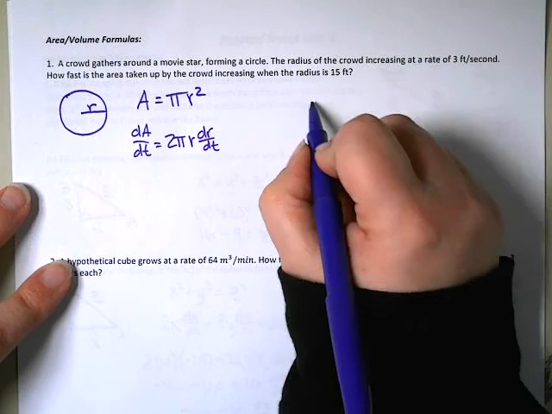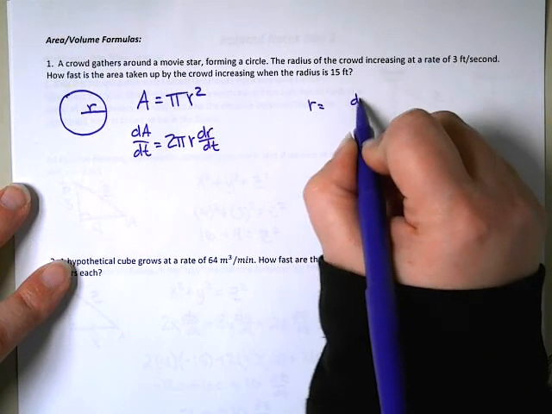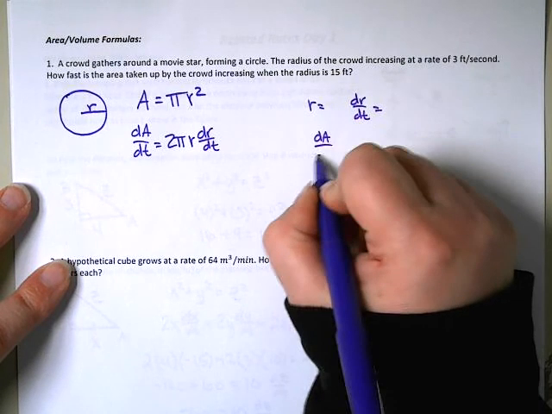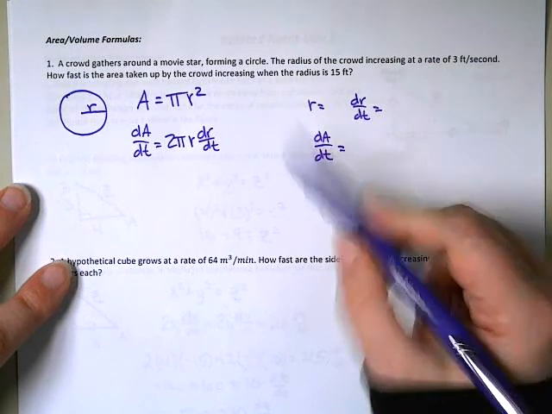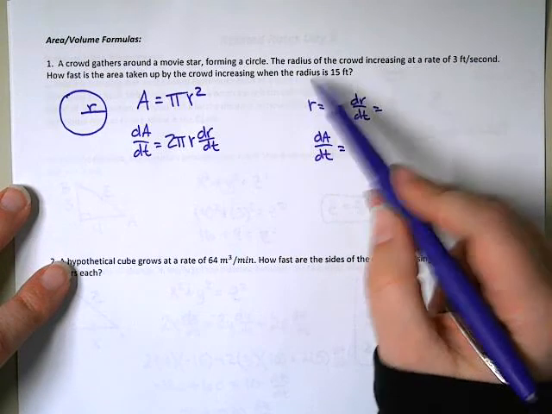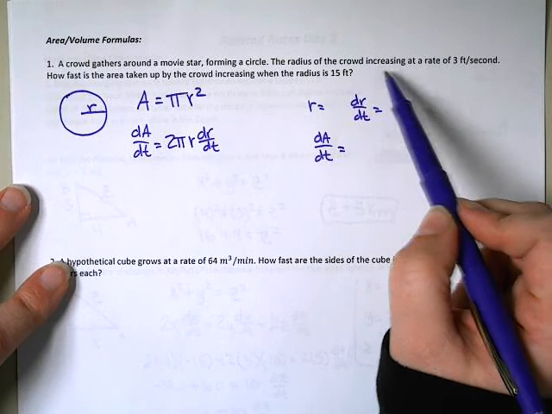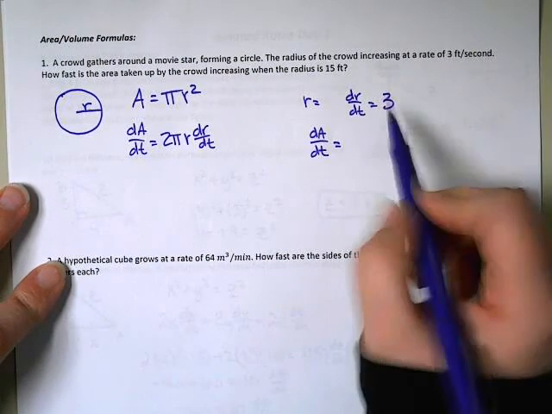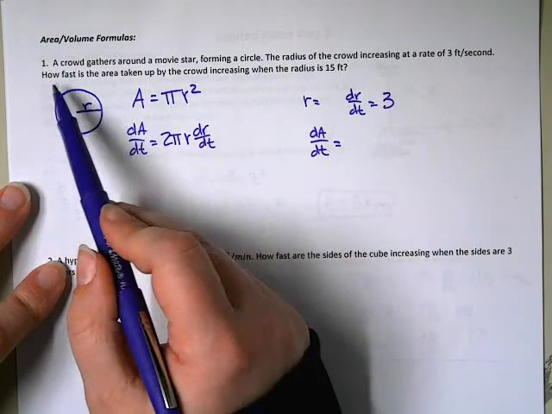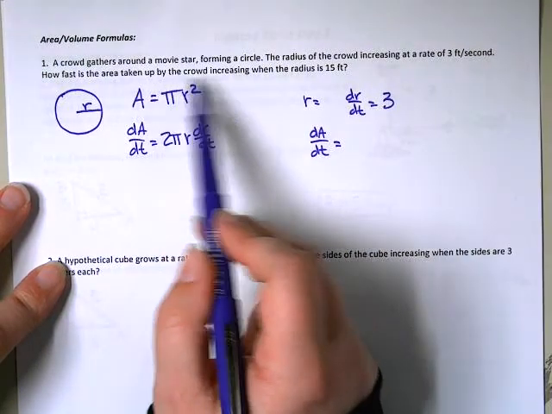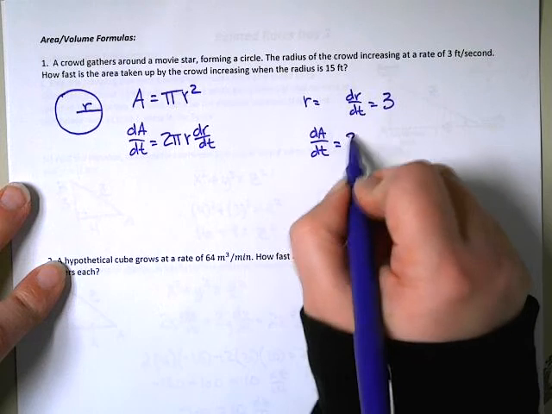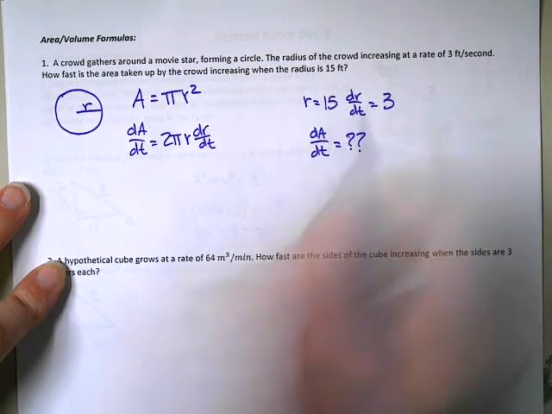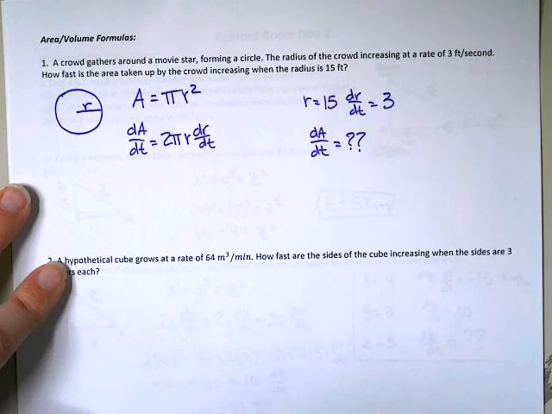So for this problem, we need to talk about r, we need to talk about dr/dt, and we need to talk about dA/dt. So now's the time where we go back to our original problem and figure out what we know. The radius is increasing at a rate of 3 feet per second. So that's my dr/dt. How fast is the area taken up by the crowd increasing? So what's dA/dt? When the radius r is 15. And now we just plug in.